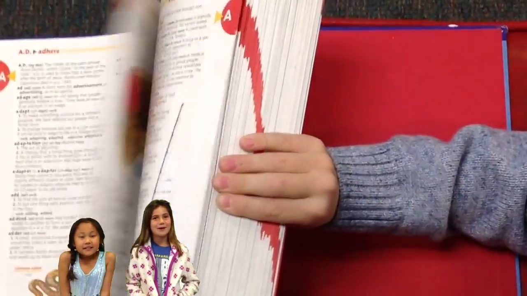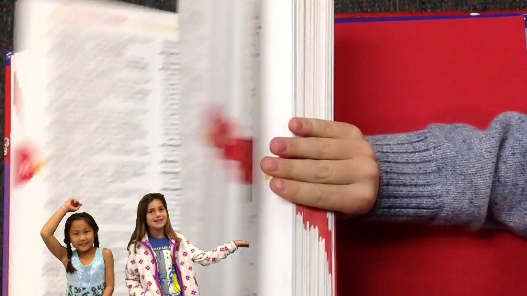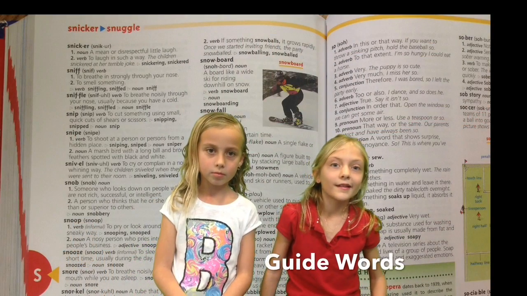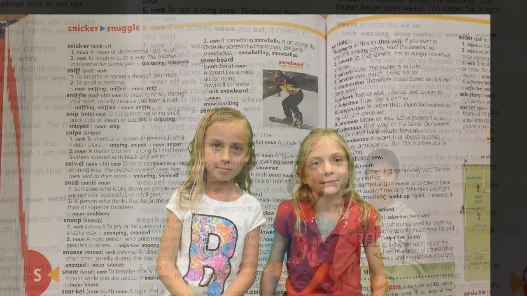A dictionary is in alphabetical order. Look for your letters. And use the guide words. Guide words guide you to each entry word. They're found at the top of every page.